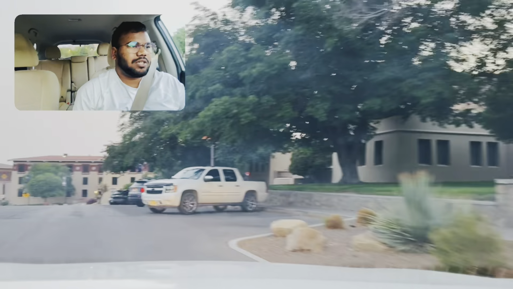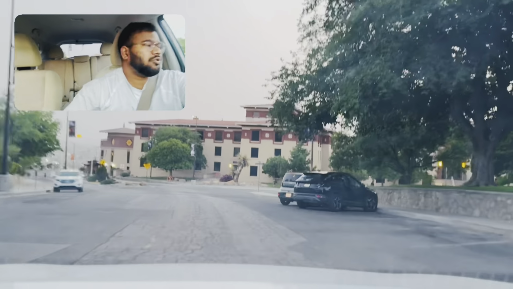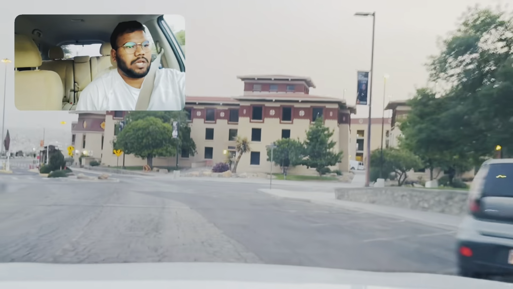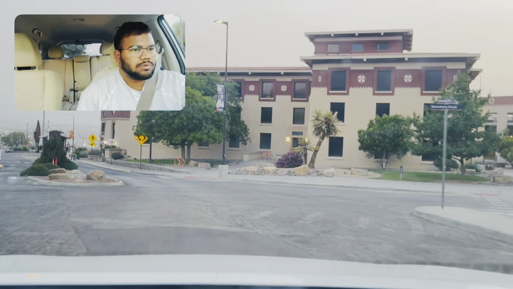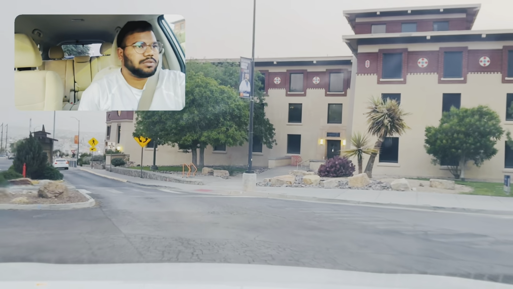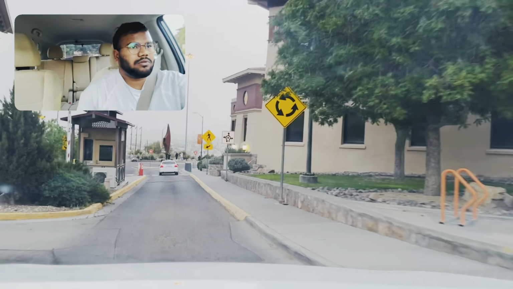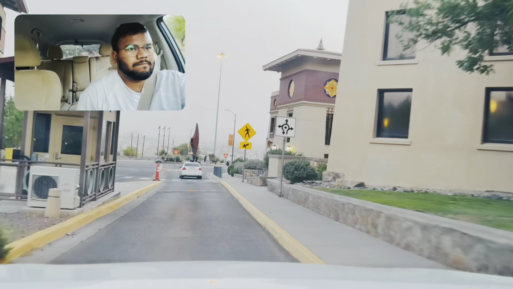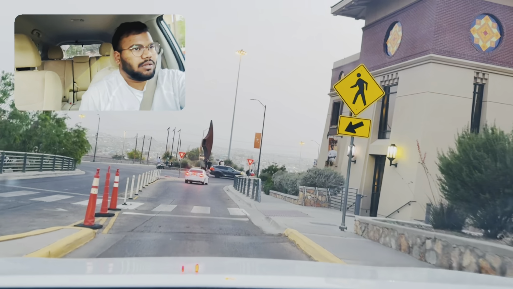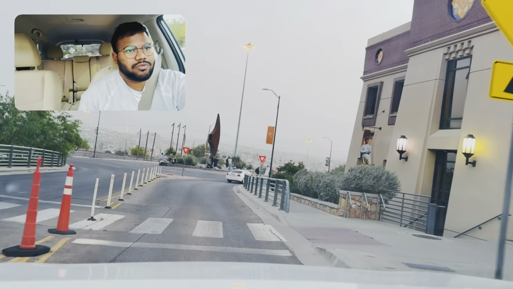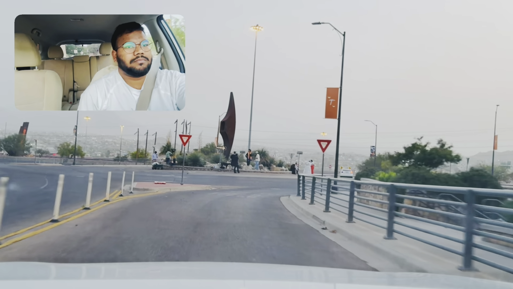After this we'll cross a roundabout, and I'll tell you a few basic rules about how to drive in a roundabout. Okay, let's go and see. Pedestrian. I don't see a pedestrian here. I'll drive slow. Okay, I see a lot of people over there. They are doing some photo shoot for graduation, so be extra careful when you see people around.